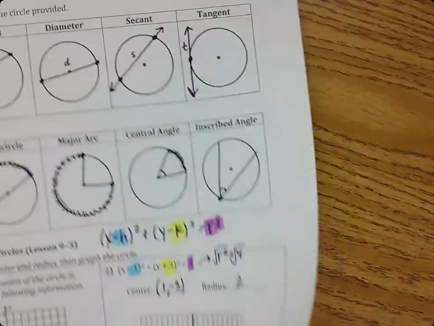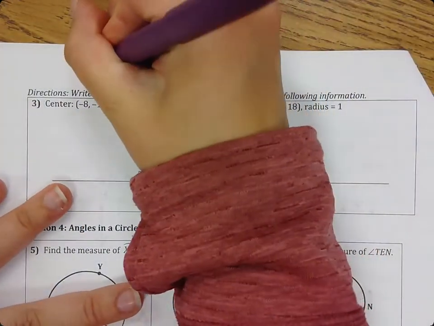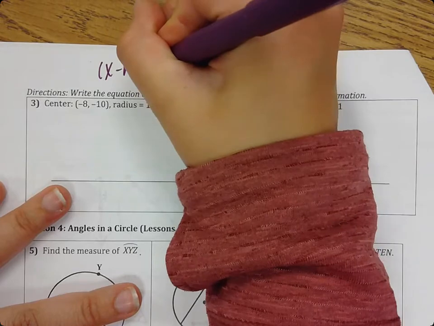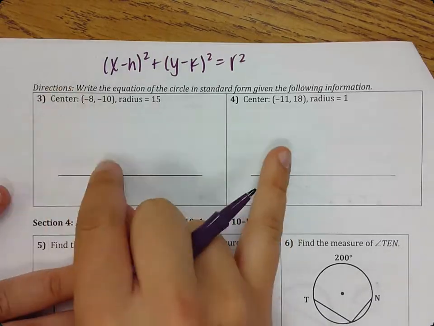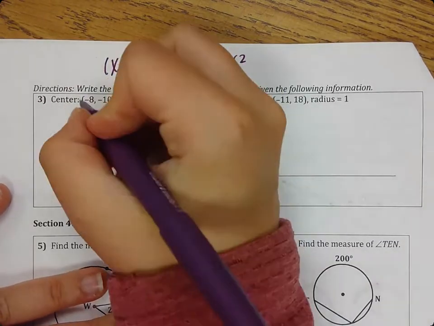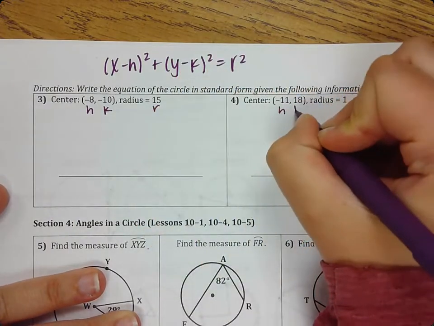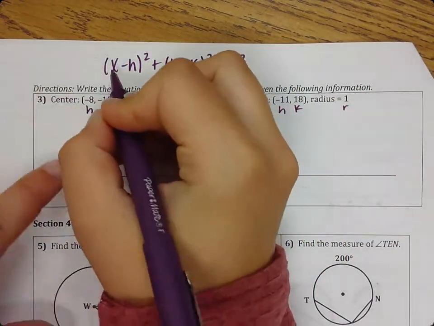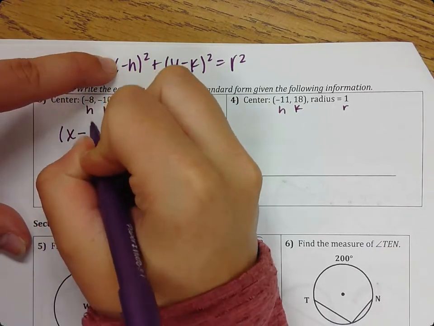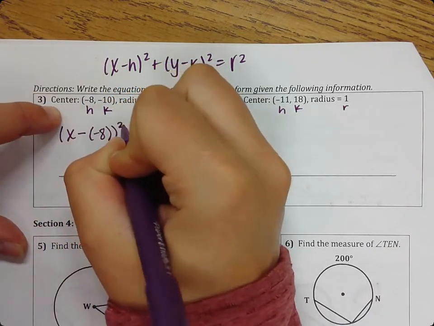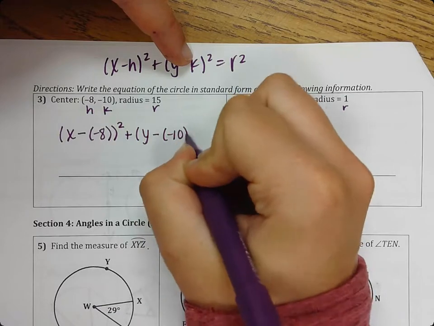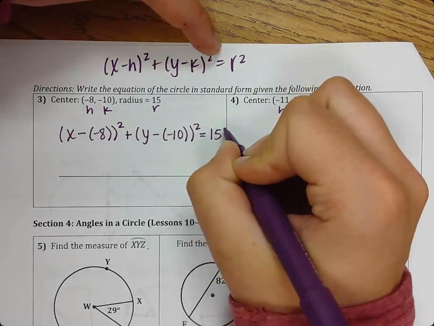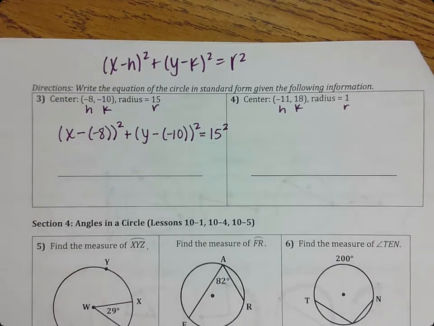And we're moving right along. I'm going to flip over to the next page. At the top of this page again, I'm going to write that equation out. X minus h squared plus y minus k squared equals r squared. And then these two problems are just like the problems we just did. We're given the h, k, and the r, and we just have to plug them in. So I'm going to go down my row, x minus h, which is negative 8 squared, plus y minus k, which is negative 10 squared, equals r squared, which is 15.